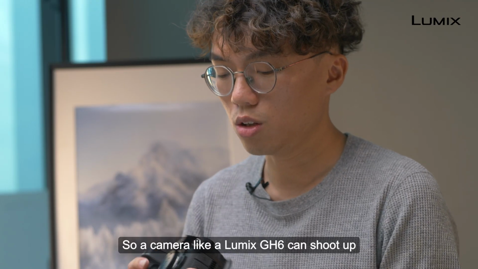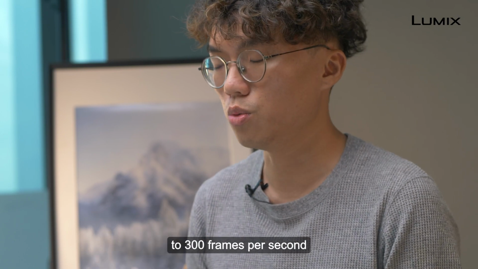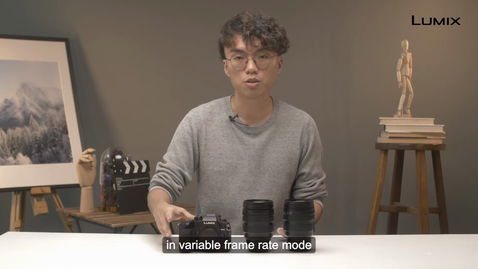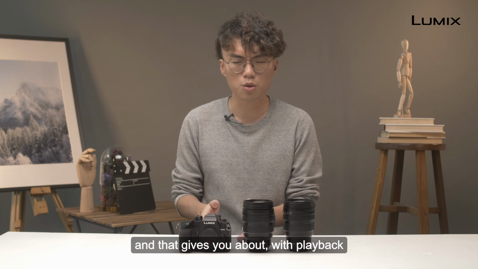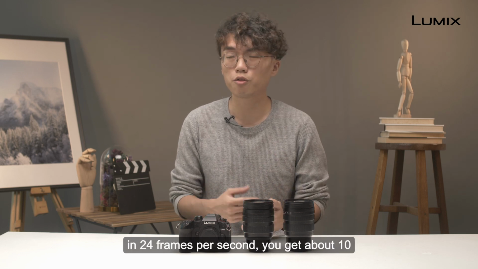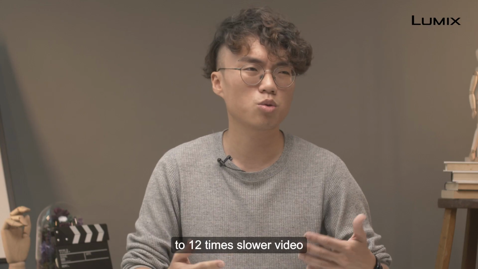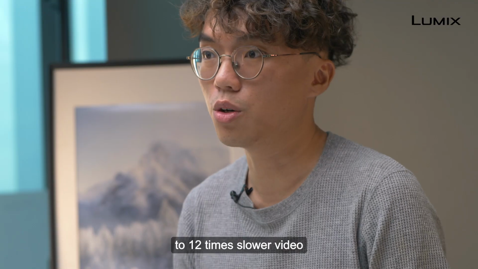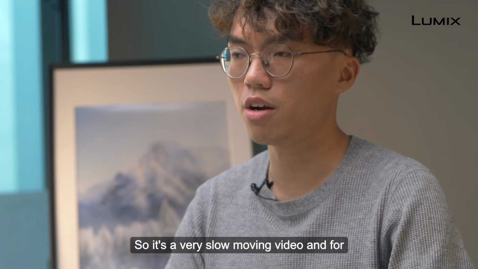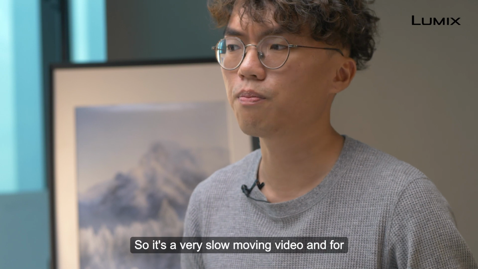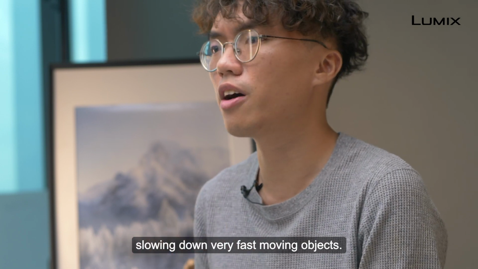So a camera like a Lumix GS6 can shoot up to 300 frames per second in variable frame rate mode, and that gives you about, if you play back in 24 frames per second, 10 to 12 times slower video when played back at normal speed. So it's a very slow-moving video, good for slowing down very fast moving objects.